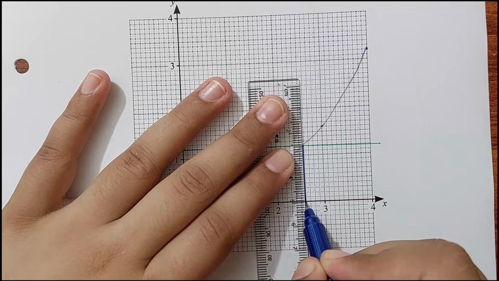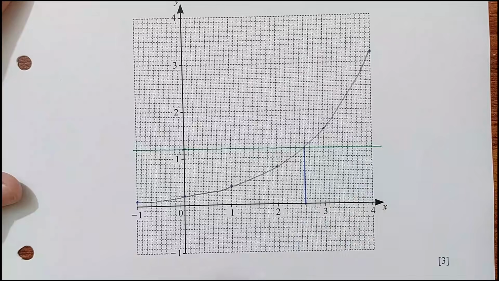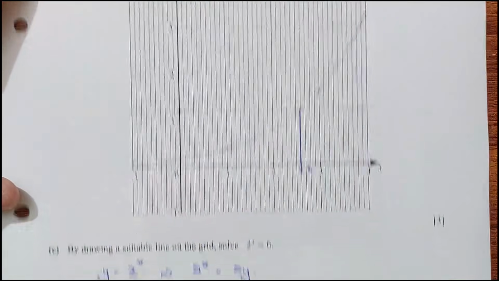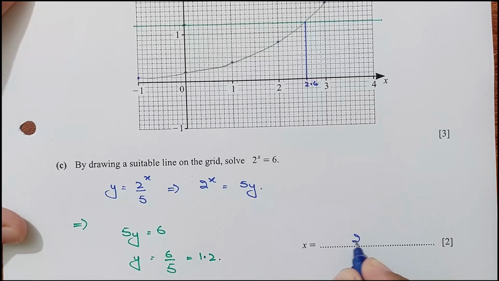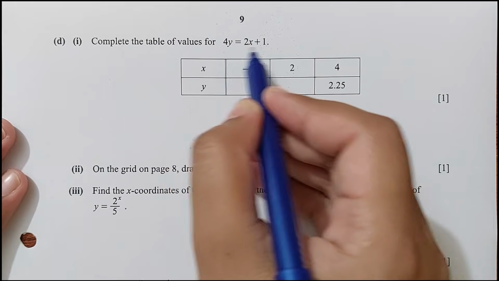This is the point, it crosses the x. Alright, so this point is 2.6. Right, so the x value is 2.6. Now for part D, number 1, complete the table of values for this function.